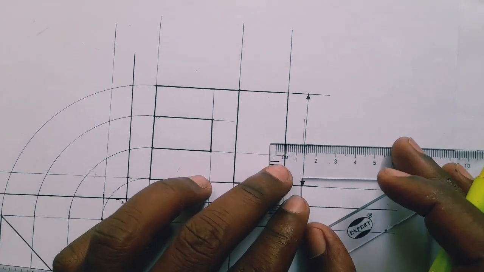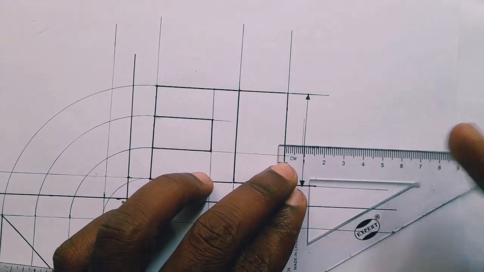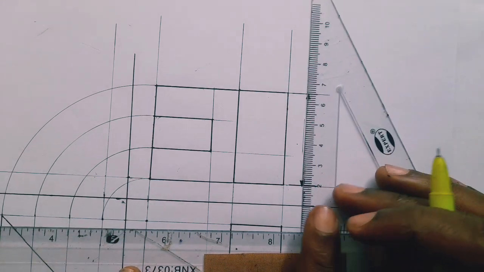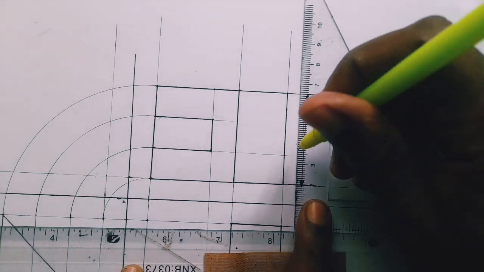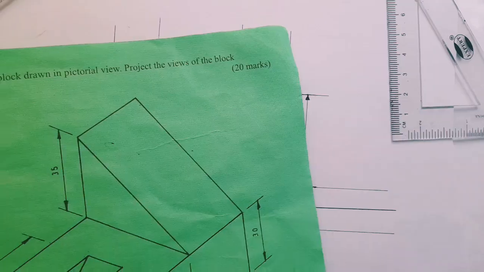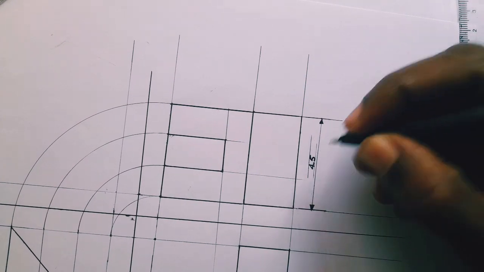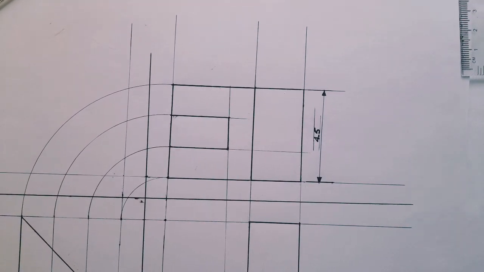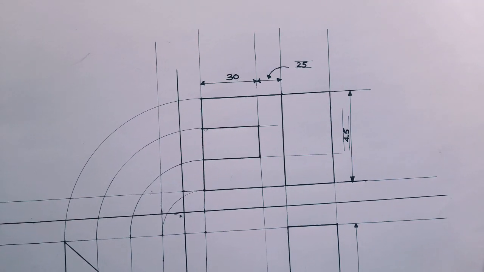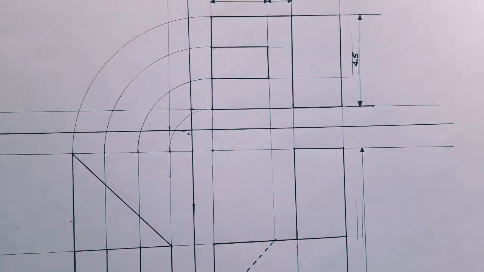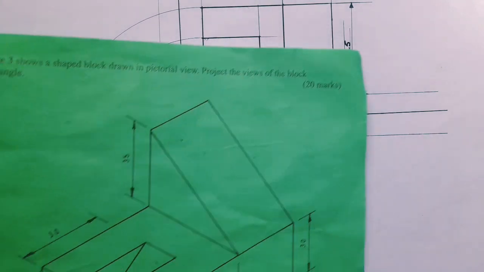So I'm just trying to measure 3 millimeters just to be sure of what I'm doing. You can approximate if you are sure of yourself, but if you can't, it's good just to guide yourself so that you do the dimensions that are uniform. They are all supposed to be in the middle of the dimensioning line, and they should be uniform as they are.